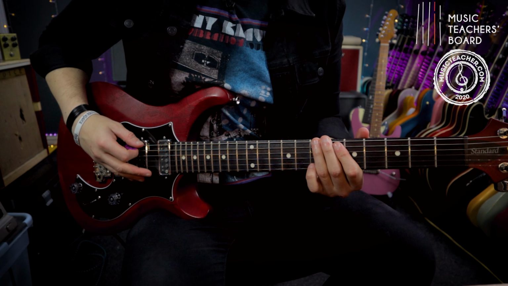We're also going to be using some techniques here such as hammer-ons, pull-offs and slides, and we're going to be jumping around the guitar neck a little bit as well. So here's the piece in full, and then we'll break it down.